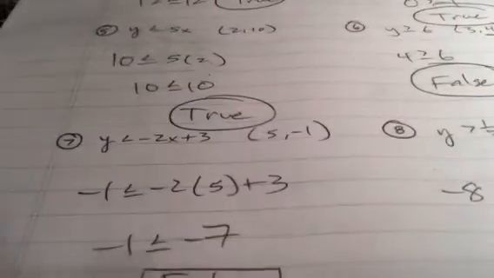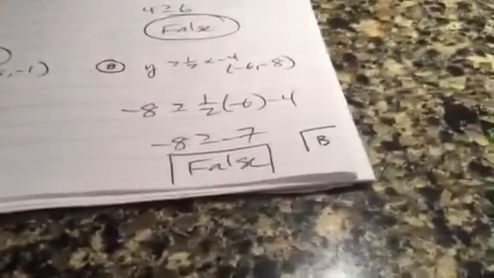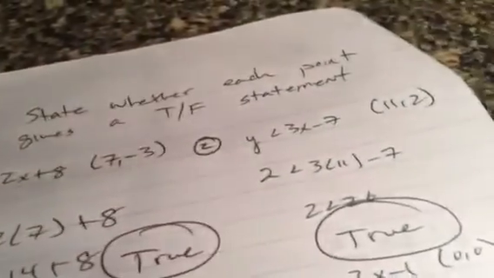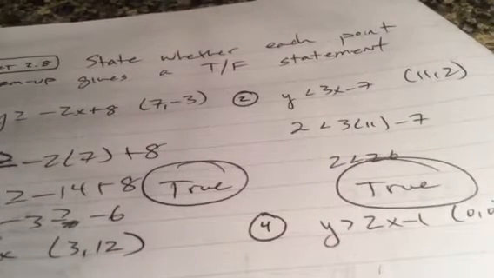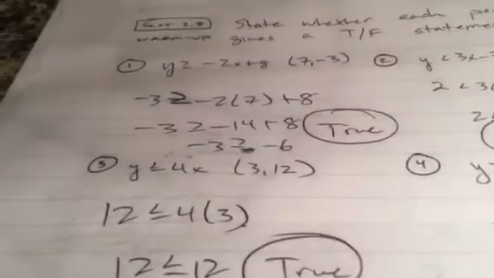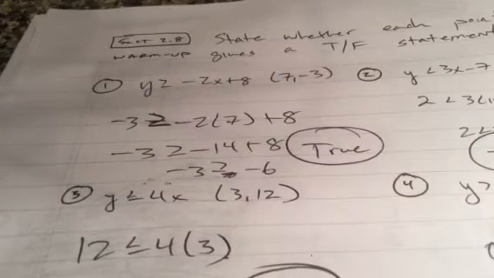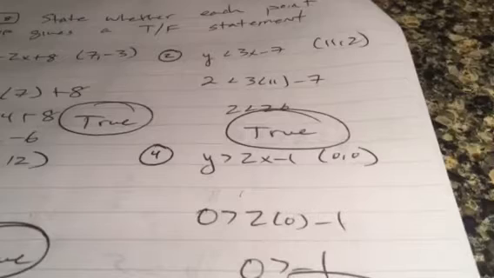All right, on page B, what follows, section 2.8, warm-up: state whether each point gives a true or false statement. Write that down. Pretty sure we did this in most of the classes. Anyway, there's number one. You know, pause it if you need to. Basically, there's an inequality and a point. You plug that point in. Do you get a true or false statement? If you don't have this, you might definitely have to pause it many times here.